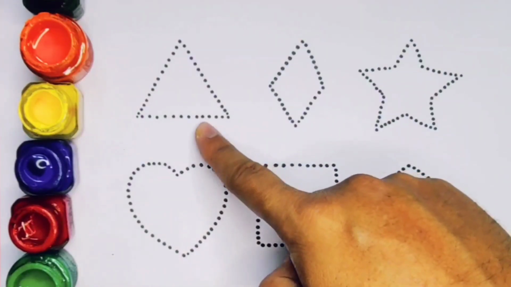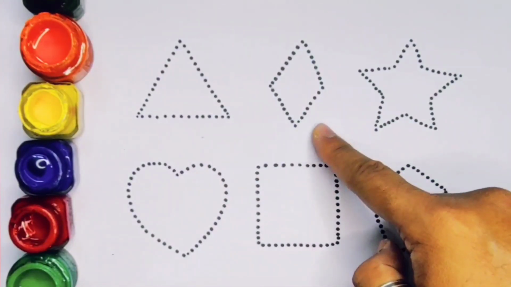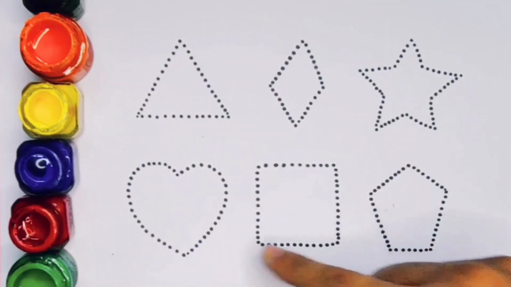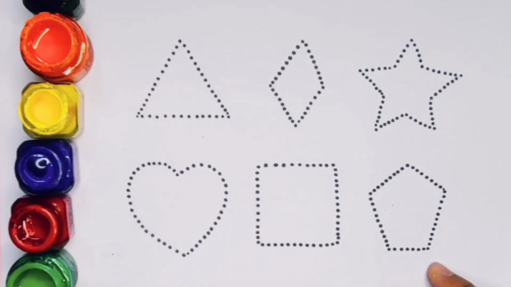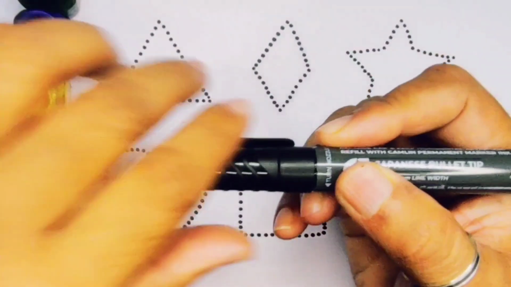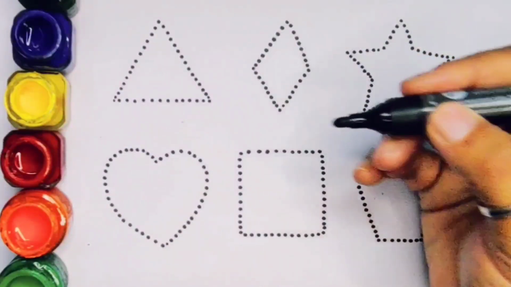This is triangle, rhombus, star, heart, square and pentagon. Black color. Now we are going to draw the shapes.